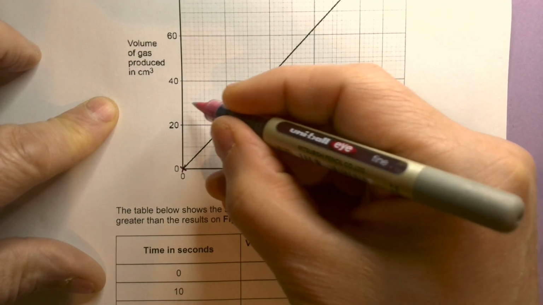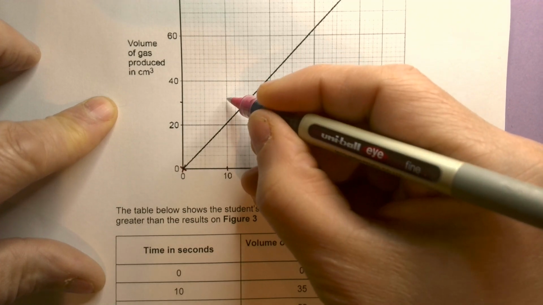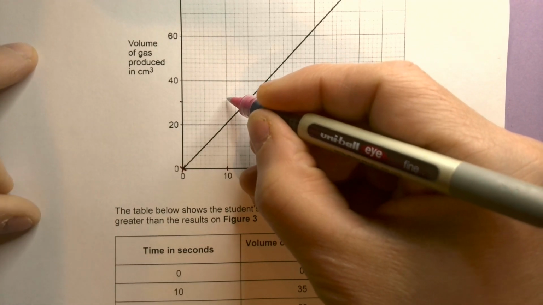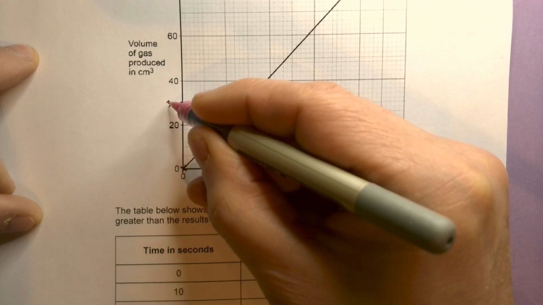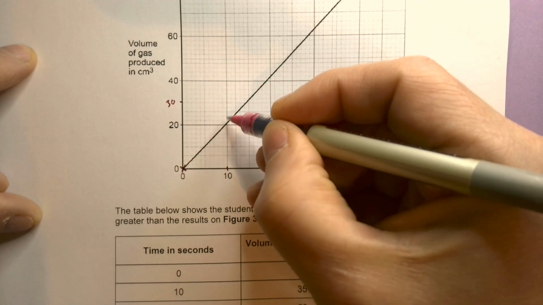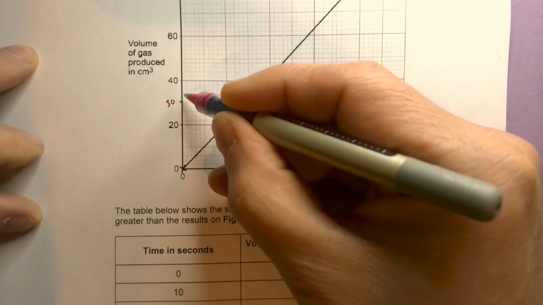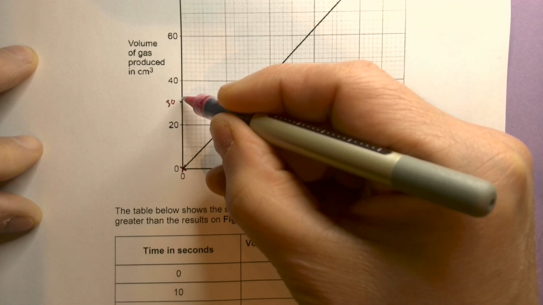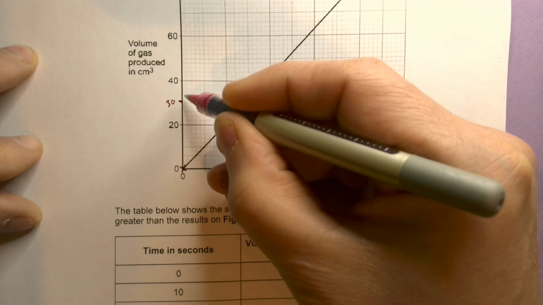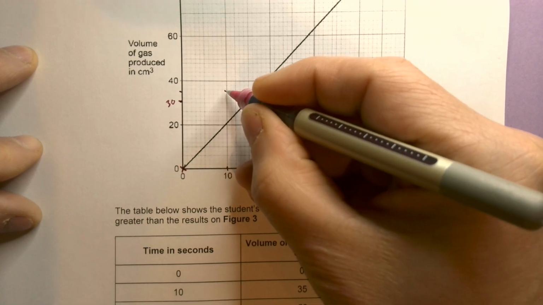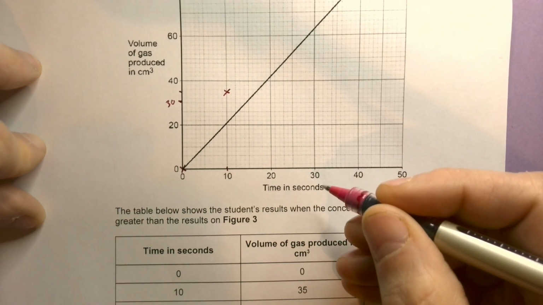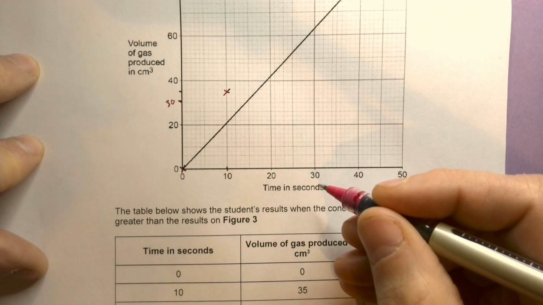So I've got 30s there, and we've got 1, 2, 3, 4, 5. The temptation here is that students just count 5 up, but each one square is worth 2 now. 35's there, which is going to be halfway in between those two, so it's going to be here. As long as you're within half a square, you're absolutely fine.